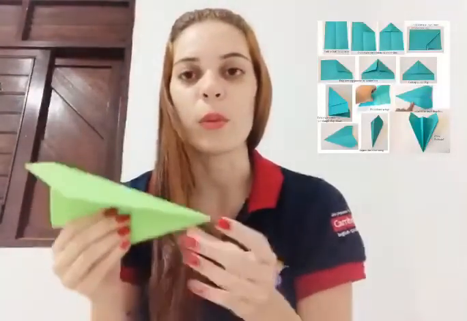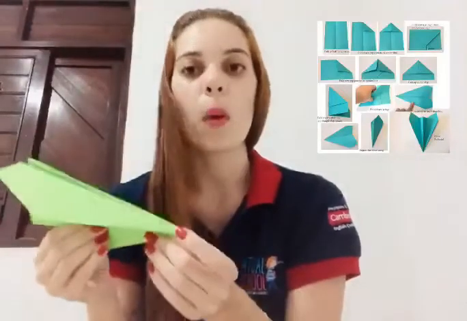E no planning, na atividade de vocês, no planejamento de vocês, tem uma picture, uma imagem, onde ensina a dobradura do airplane por partes, para que vocês possam construir o airplane de vocês em casa. E que tal? Let's try? Vamos tentar? E então, eu espero que vocês se divirtam construindo os airplanes de vocês.